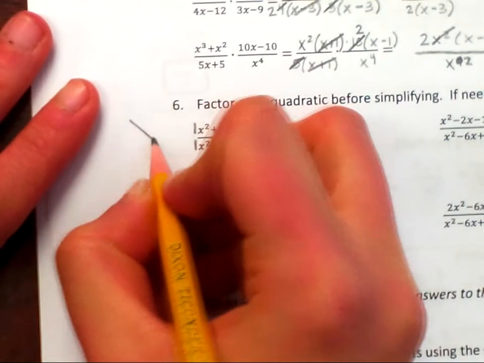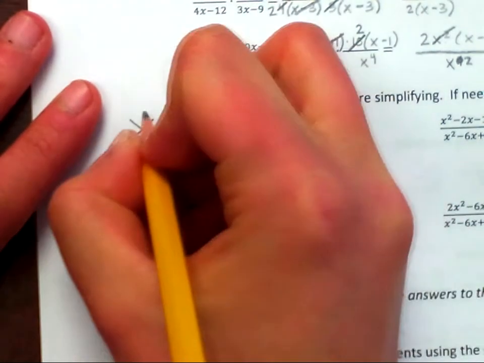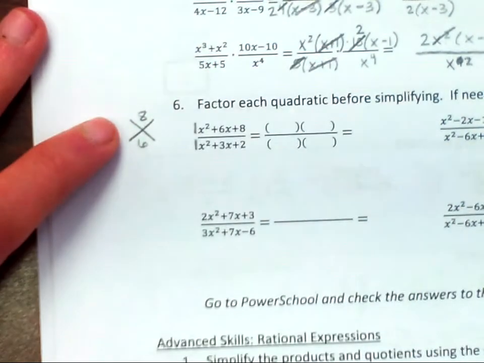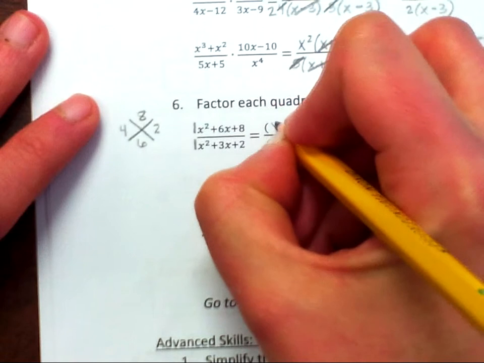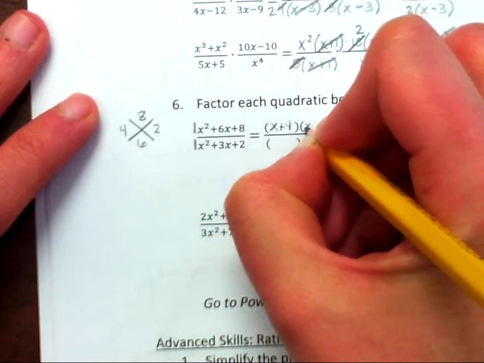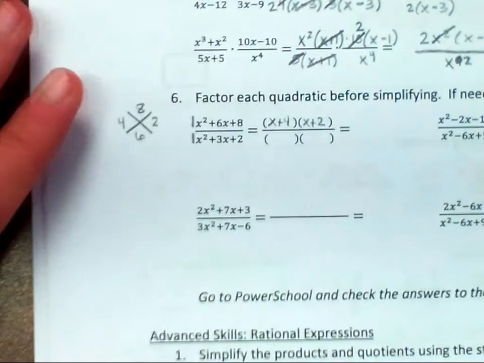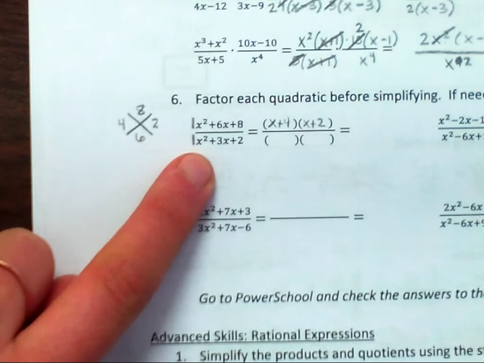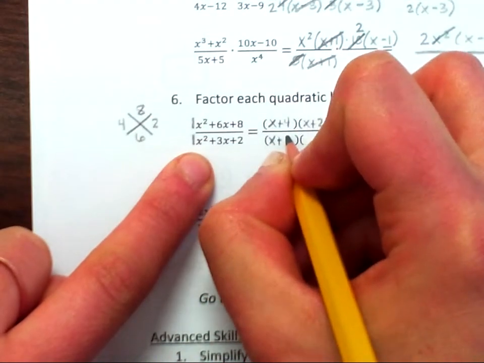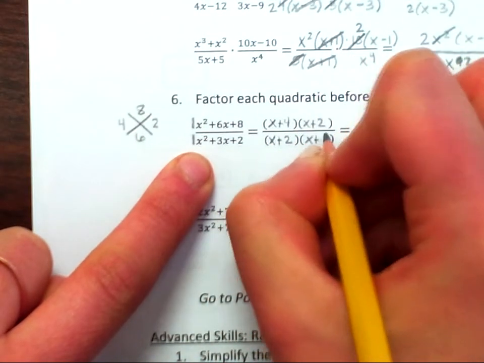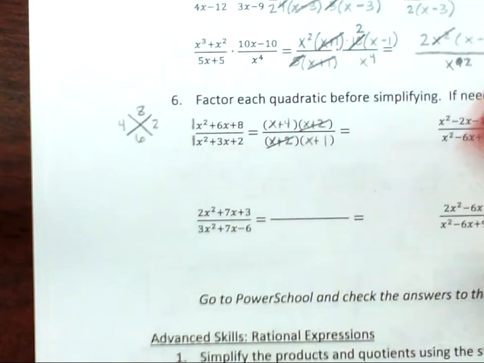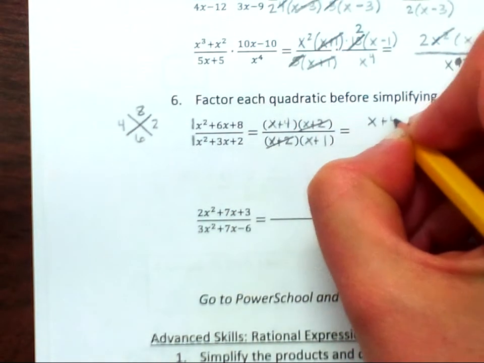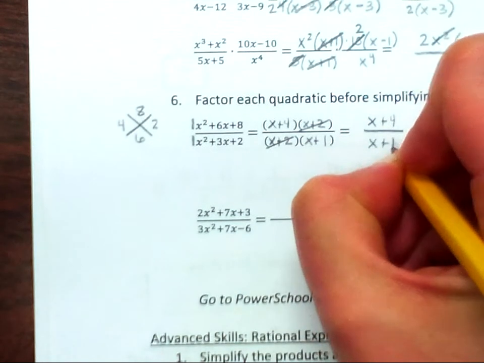So what multiplies to 8 and adds to 6? It's going to be 4 and 2, which means x plus 4 and x plus 2. And then I'm going to move a little faster because it's the video key. This would be x plus 2, x plus 1. You can cross out the x plus 2's and the answer would be x plus 4 over x plus 1.